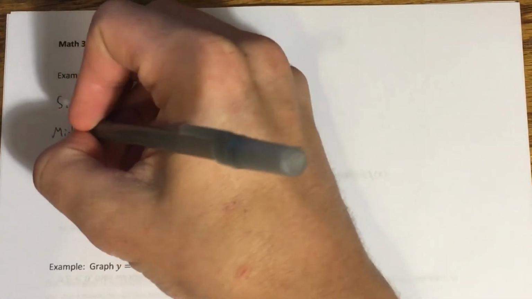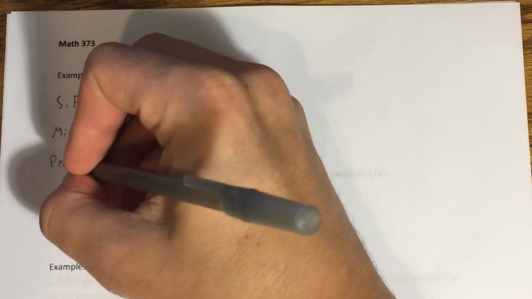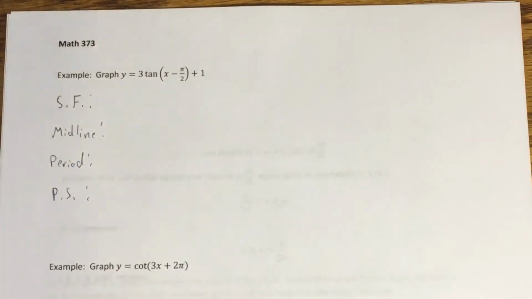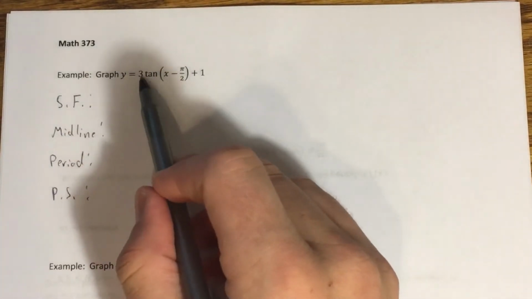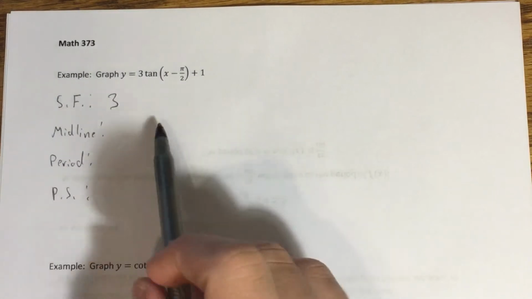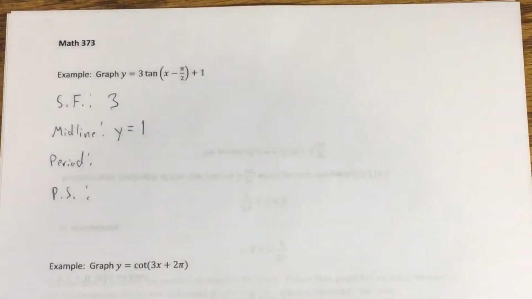And then we're going to do the midline as well. We're going to find the period, and we're going to find phase shift. And then if there's a reflection on the graph, we'll write that down, but this one has no reflection. Stretch factor is the absolute value of A, which in this case is 3. Midline comes from D. Remember, midline looks like y equals that number, 1, not just the number.